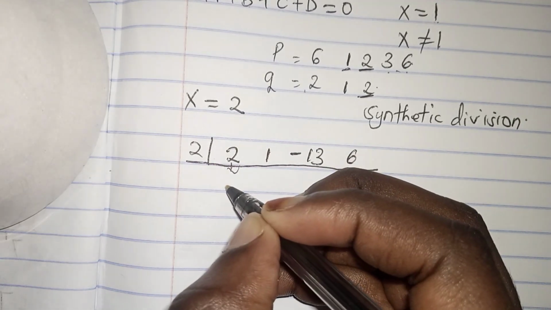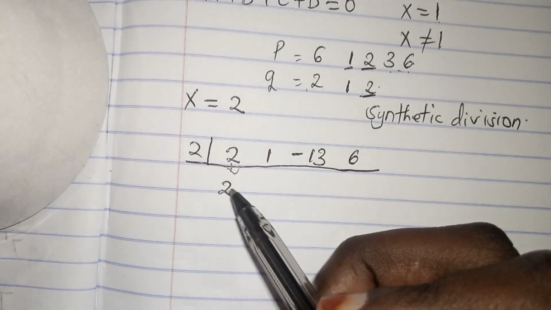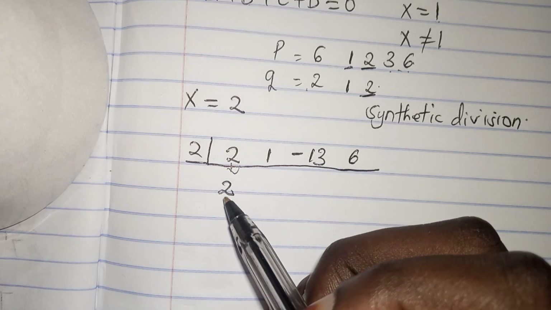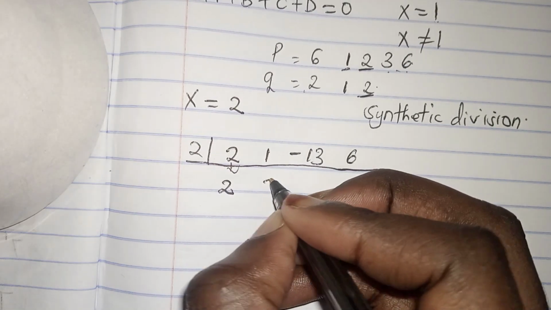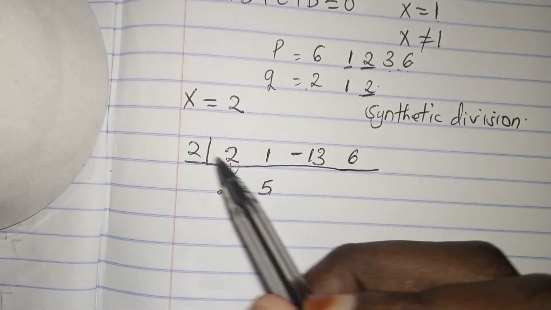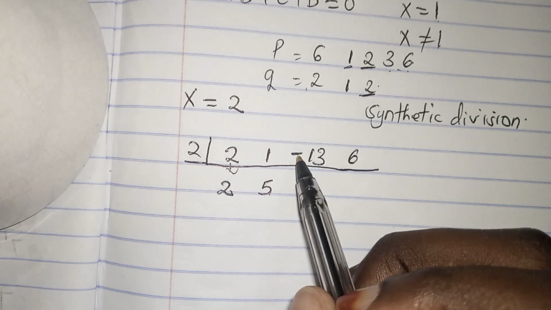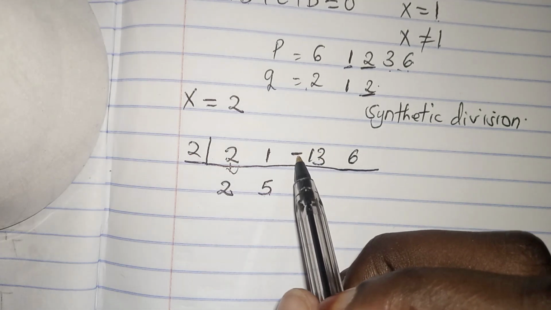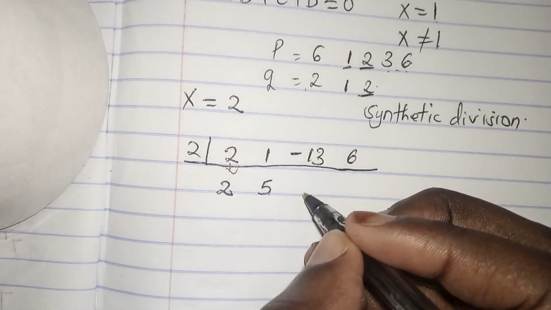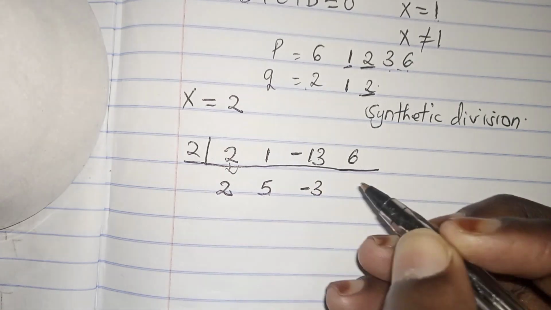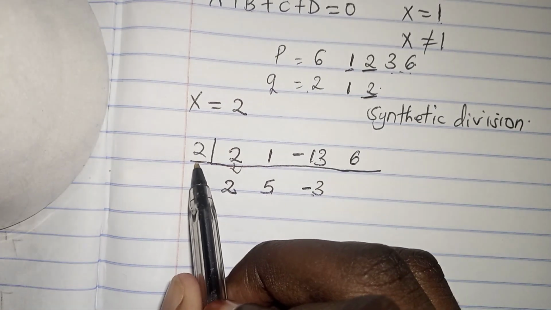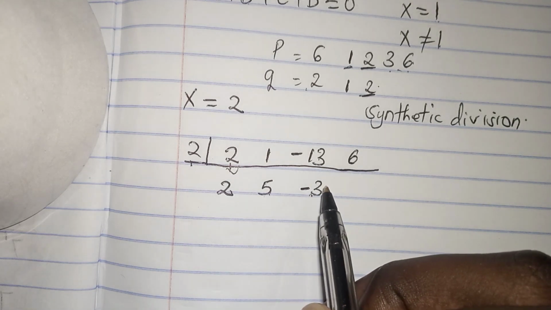So this will be 2. So 2 times 2 is 4 plus 1. This gives us 5. 5 times 2 is 10 plus negative 13. So negative 13 plus 10 gives us negative 3. Negative 3 times 2 gives us negative 6.